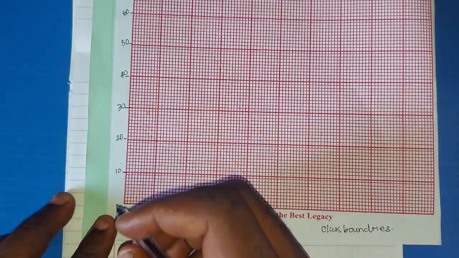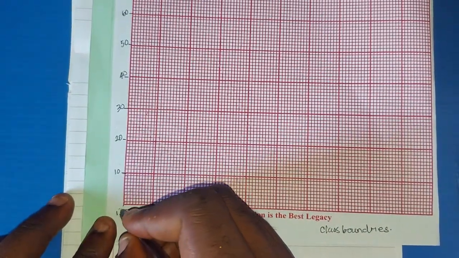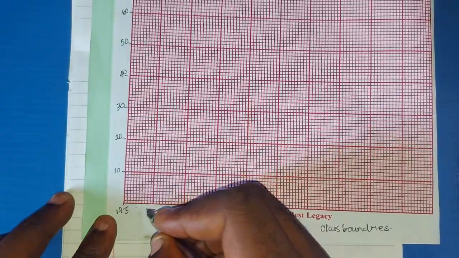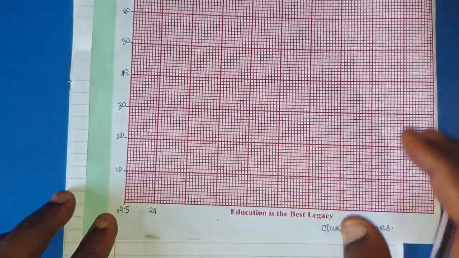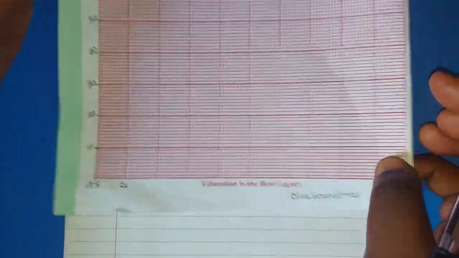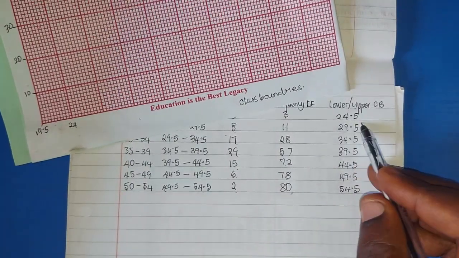Look at this, you have 19.5, then we have 24.5.